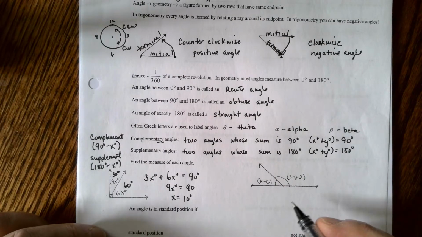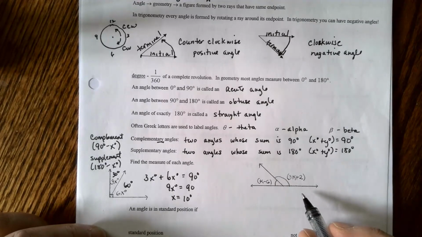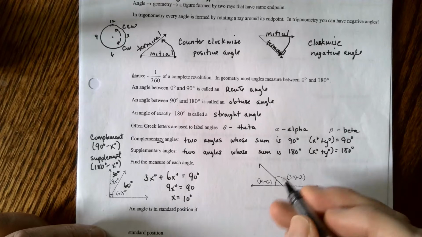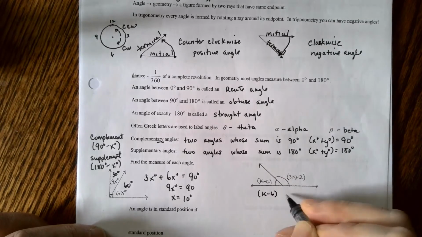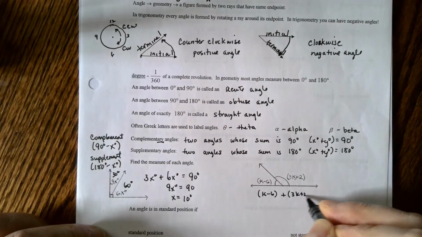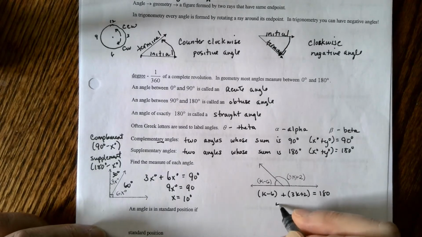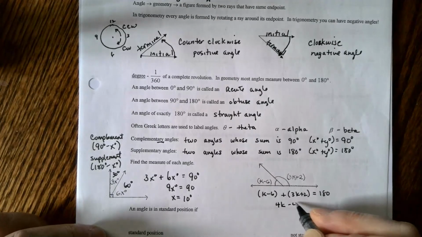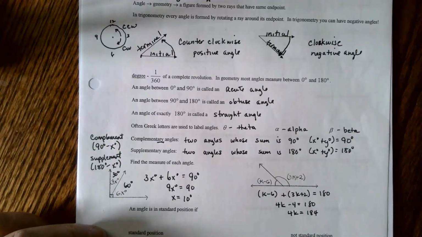In our second problem, of course, since our angle here looks like a line, that's a straight angle, we know that's equal to 180 degrees. So we're once again going to use our angle postulates and add together our two expressions for our angles, and then solve. You're going to end up with 4k minus 4 is equal to 180. So 4k is equal to 184. And when I divide by 4, k is going to equal 46 degrees.